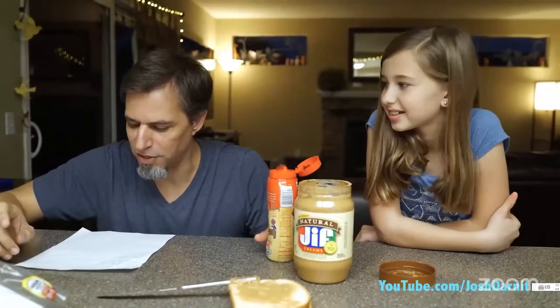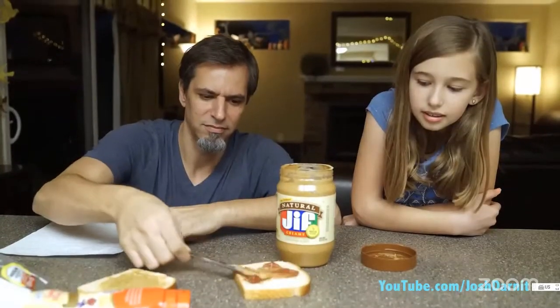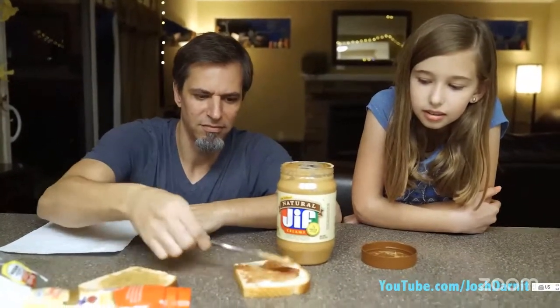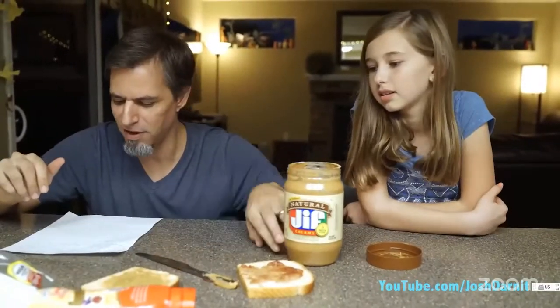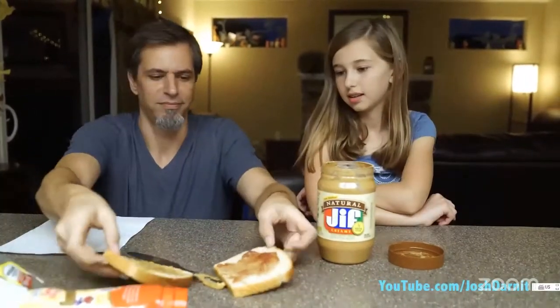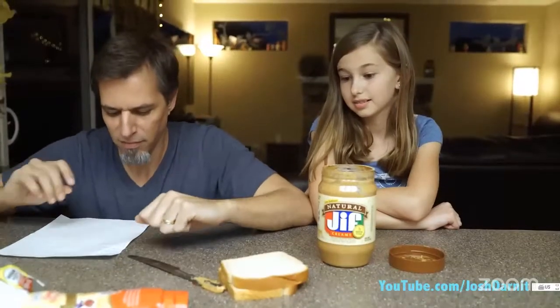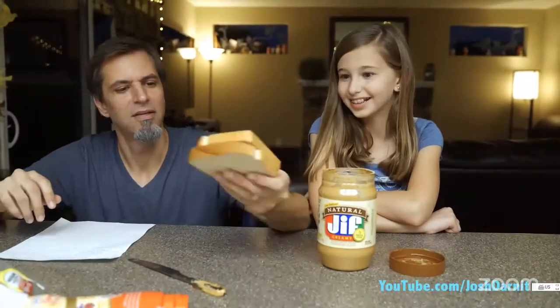Squeeze some jelly onto the other piece of bread. Spread the jelly on the bread with the butter knife. Put your 2 pieces of bread, peanut butter and jelly sides together. Done. Now eat it.